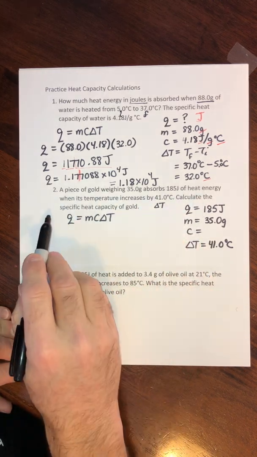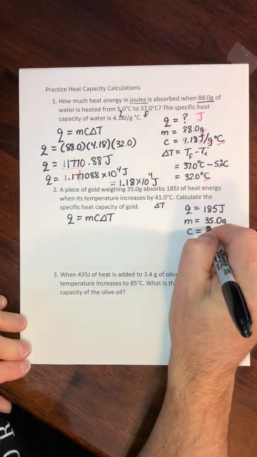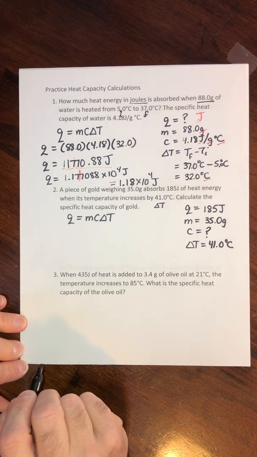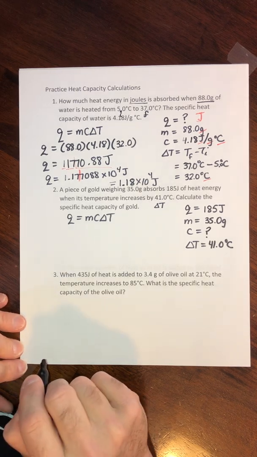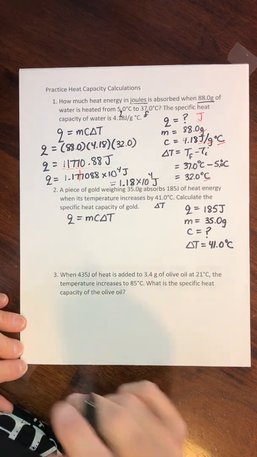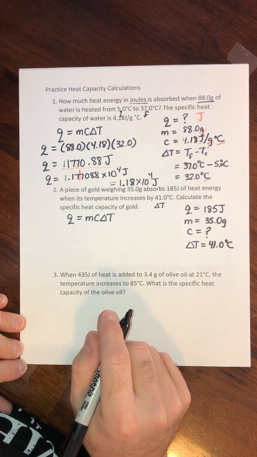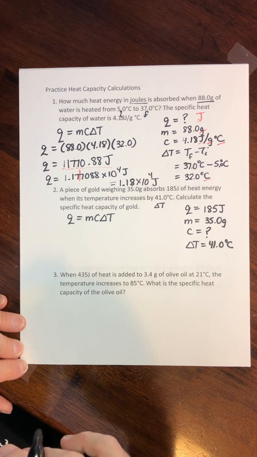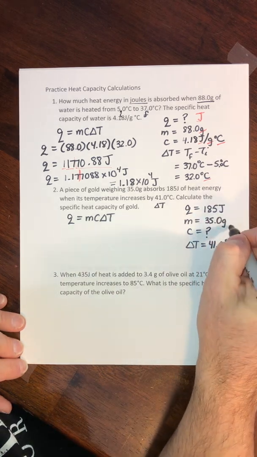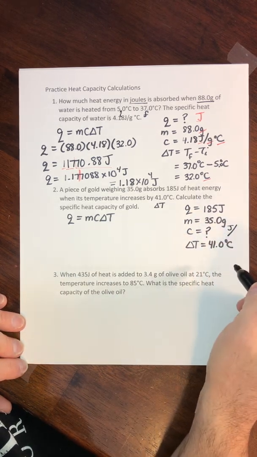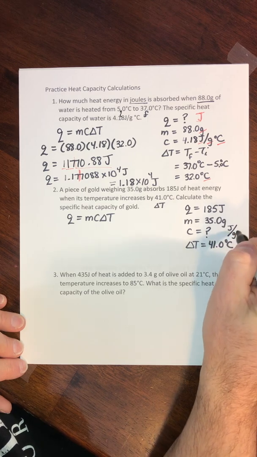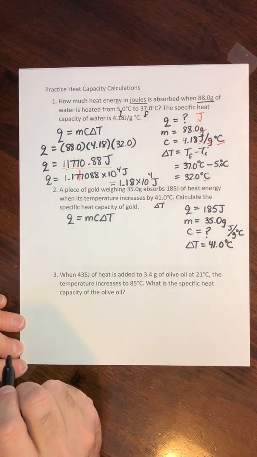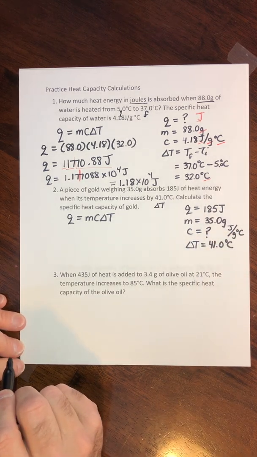And it's looking for the specific heat capacity of gold. We're looking for this number. Now, I can make a prediction of what the units are going to be right off the top, because I know that the units are always heat on the top, mass and temperature on the bottom. So if I've got joules, I know it's going to be joules per gram degree Celsius, which turns out to be one of our favorite sets of units.